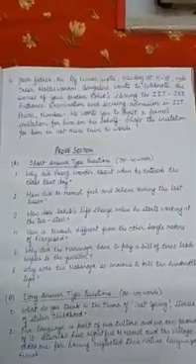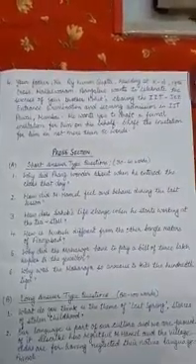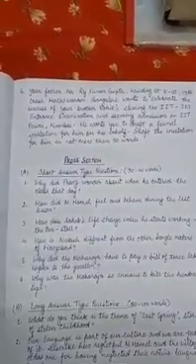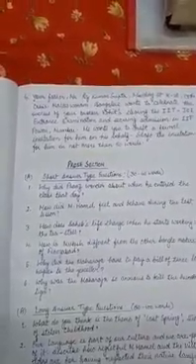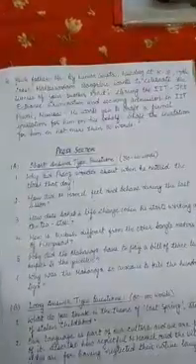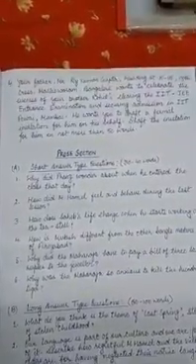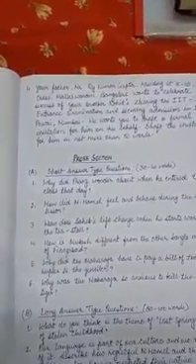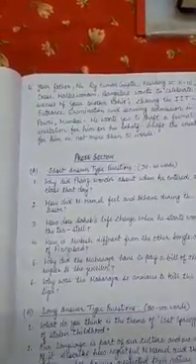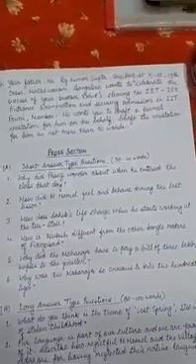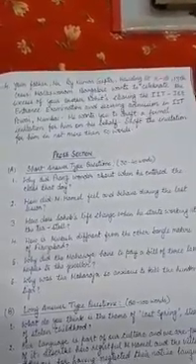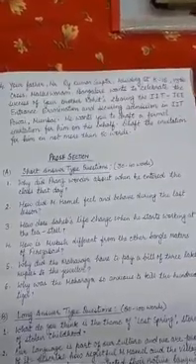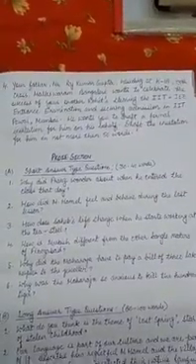So basically the formal invitation answers the questions who, whom, when, where, what time, and for what, that is, the occasion. Further, it must include the name or names of the host, names of the invitee, date, time, and venue. So these are the important information that should be included in the content of the formal invitation.